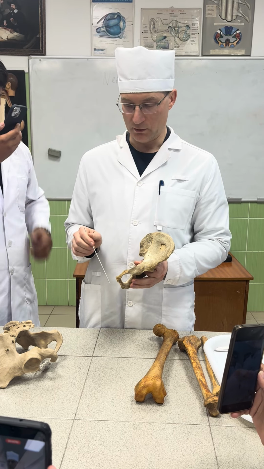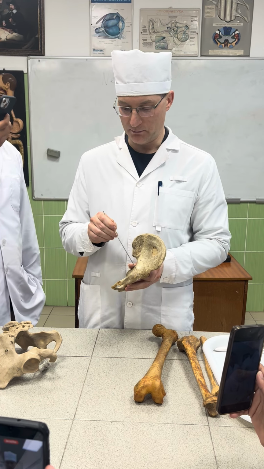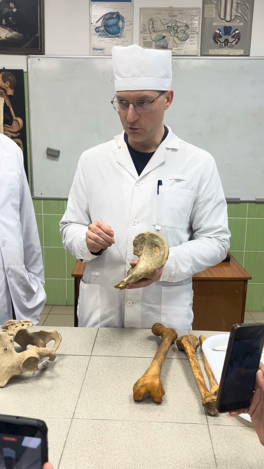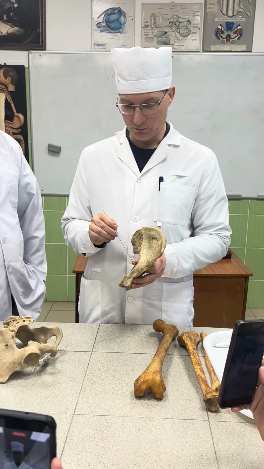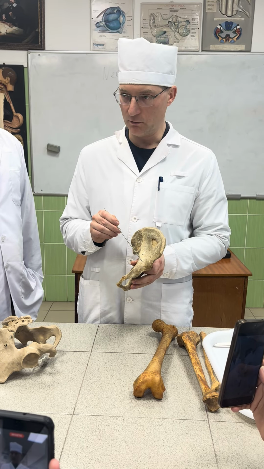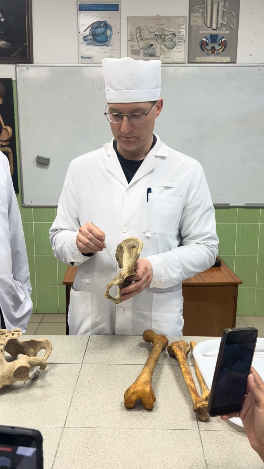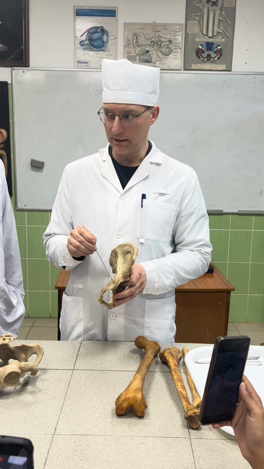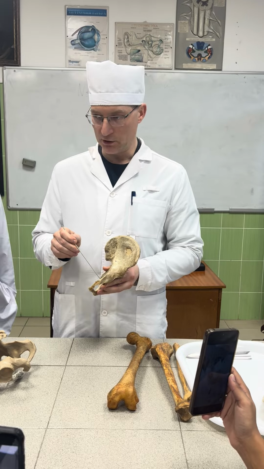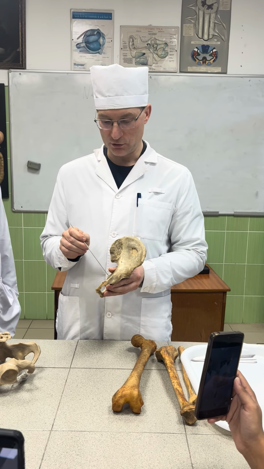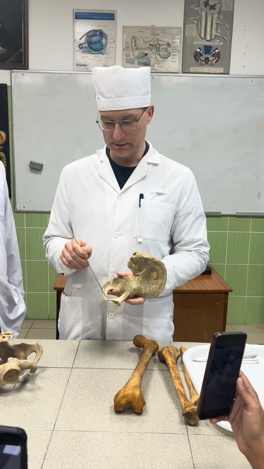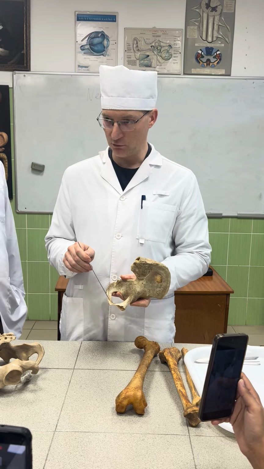Now pubic bone. Os pubis has again body and two branches, upper and lower. When body of pubic bone fuse with ilium, forms elevation, eminentia iliopubica. This branch upper, branch in Latin ramus, ramus superior ossis pubis, and this is ramus inferior ossis pubis.